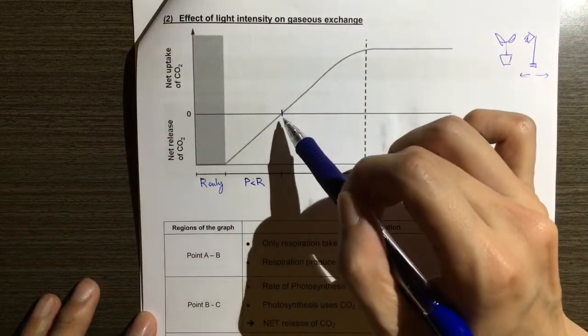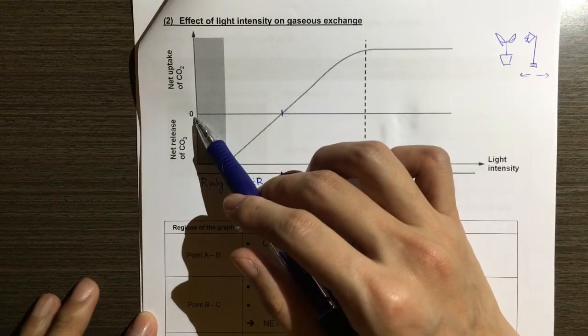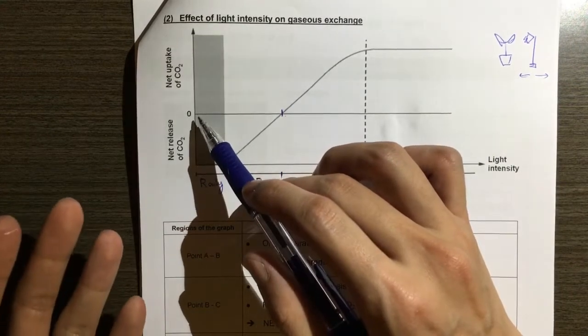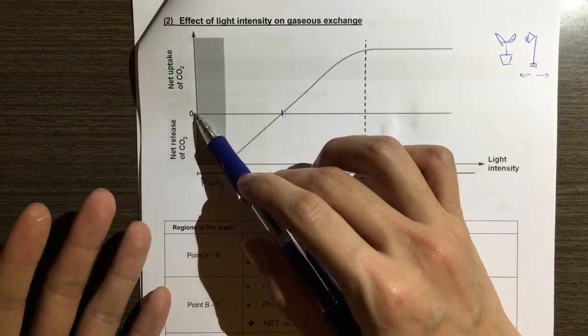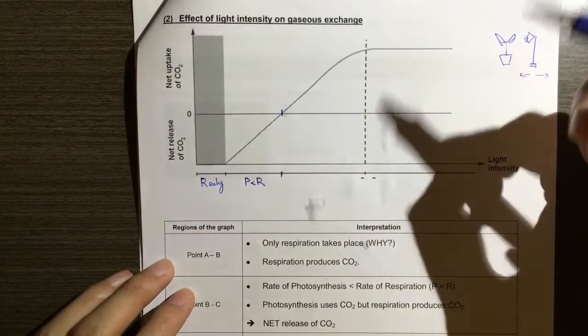Okay? How about this point? Overall, net in terms of overall results, the plant doesn't take in CO2 or give out CO2 to the air.